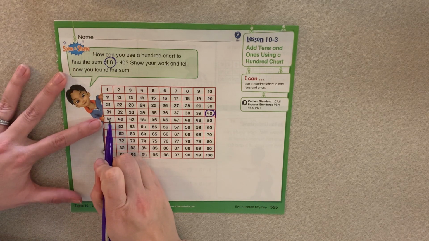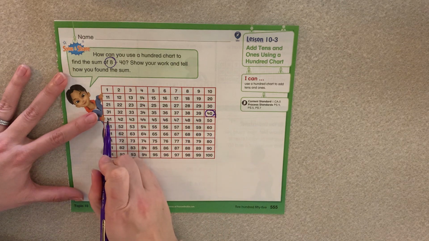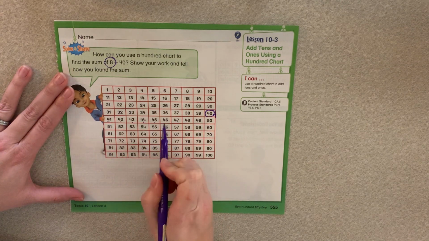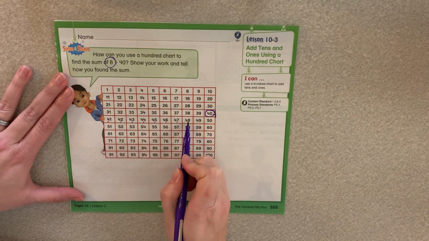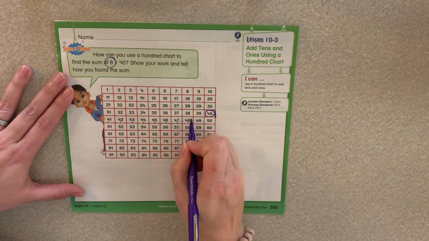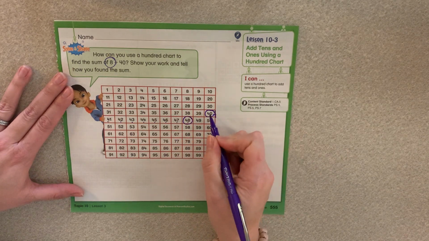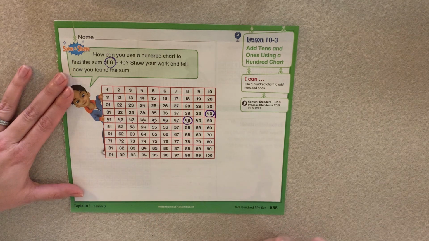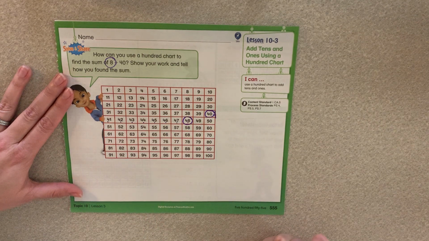Okay, so we're gonna have to add 8 more. Ready? 1, 2, 3, 4, 5, 6, 7, 8. Where did you land? Hopefully you landed on 48. Yeah, so 40 plus 8 more equals 48. So that's how I would use the hundreds chart to find my answer.